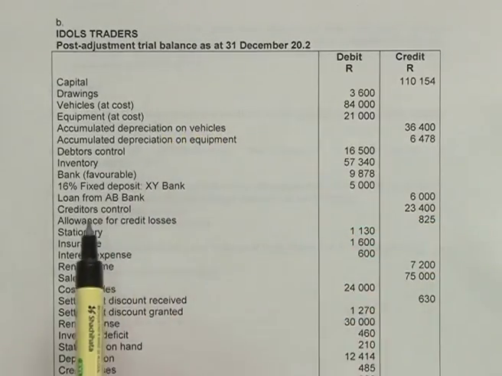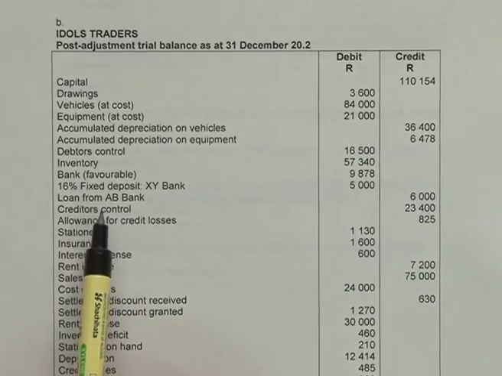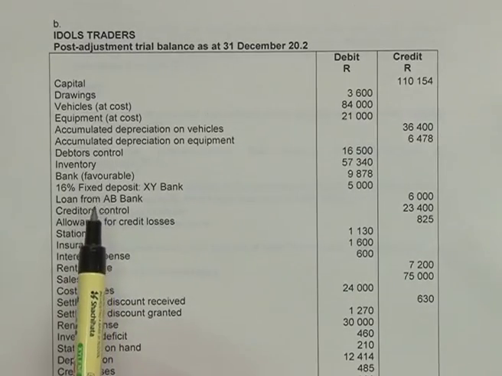So the post-adjustment trial balance, I would keep that handy if I were you, so that we can prepare the general journal entries for the closing transfers. That's going to be the C part of the required.